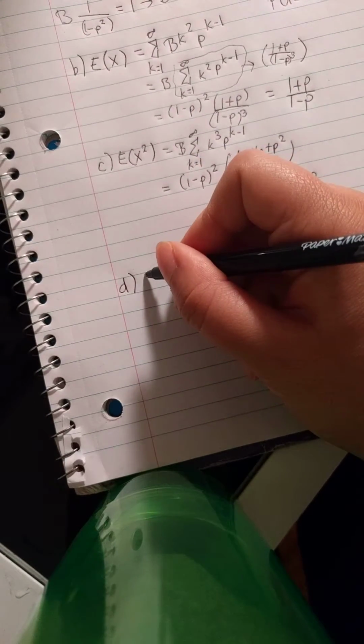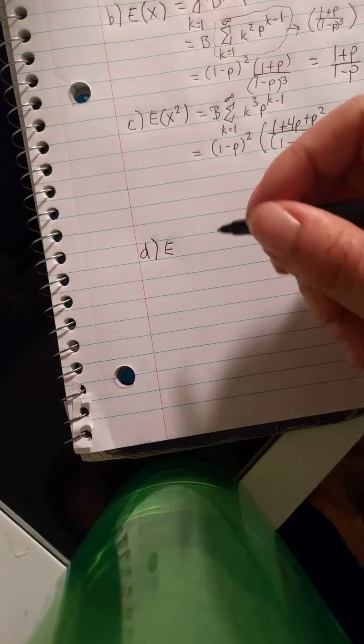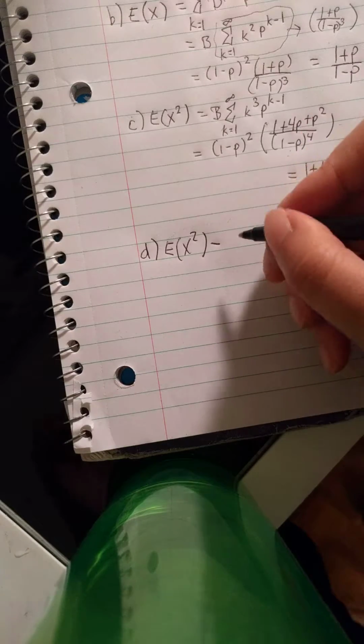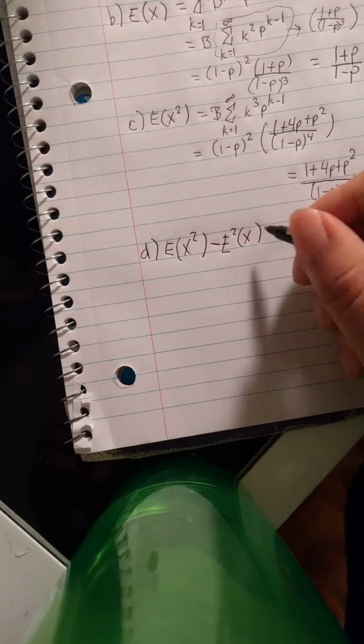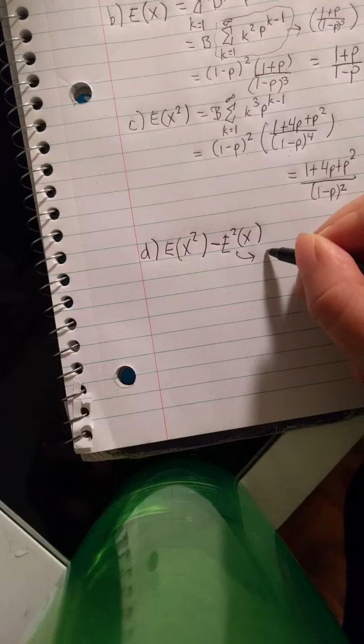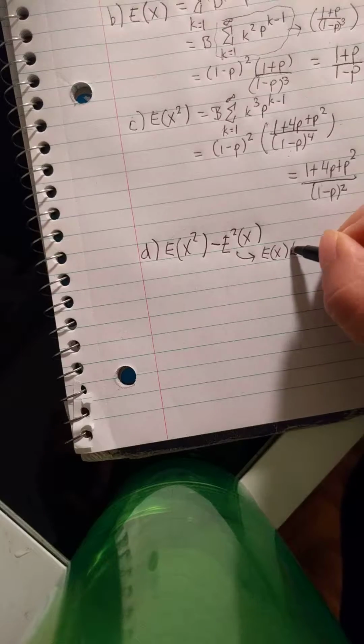So in the fourth part of the question, we're being asked for E of x squared minus E squared of x. And this is essentially the same as E of x twice.